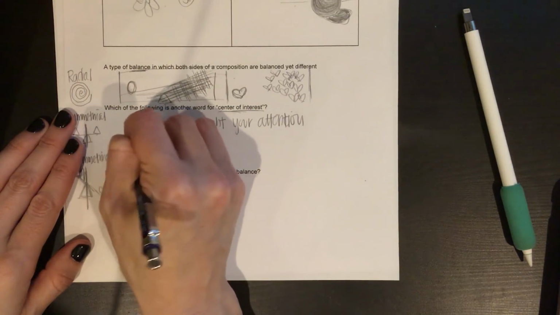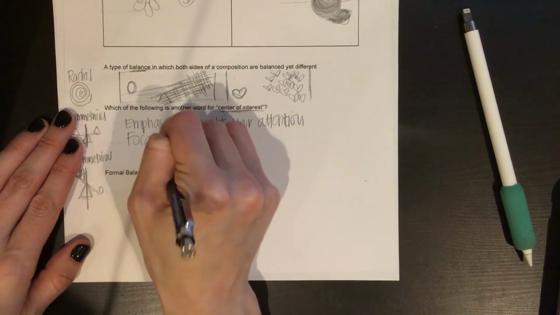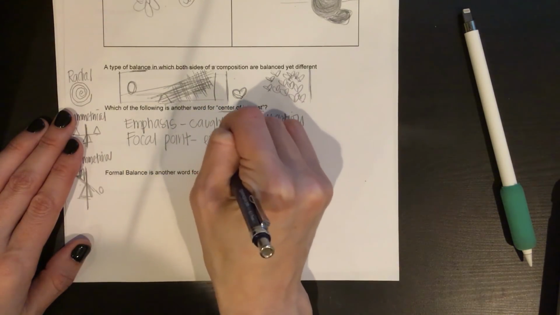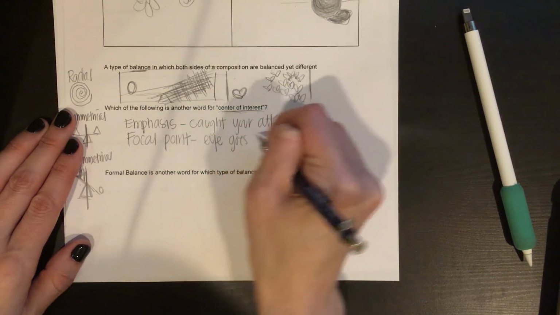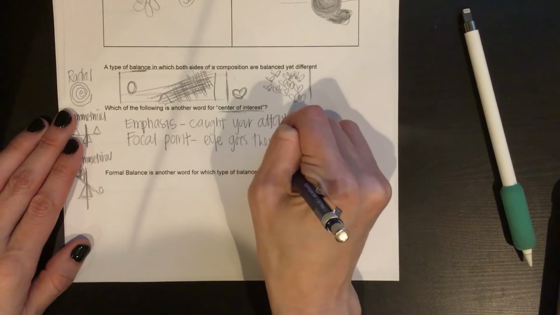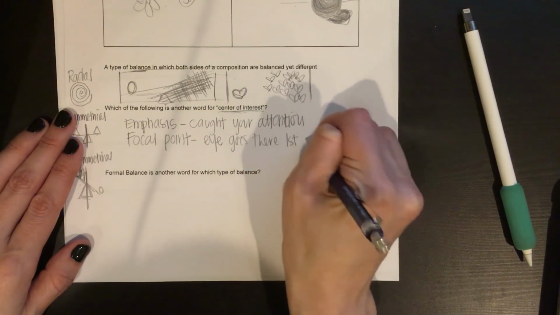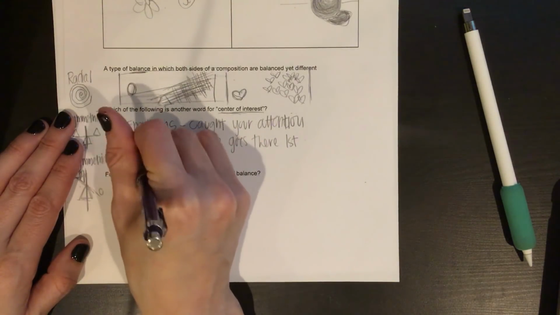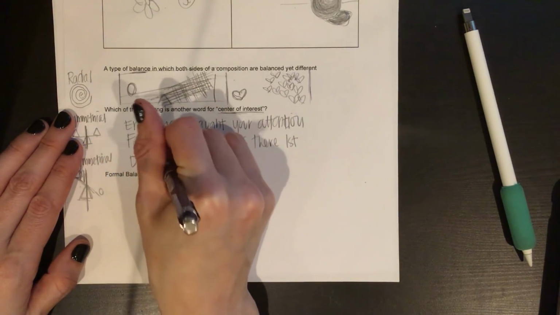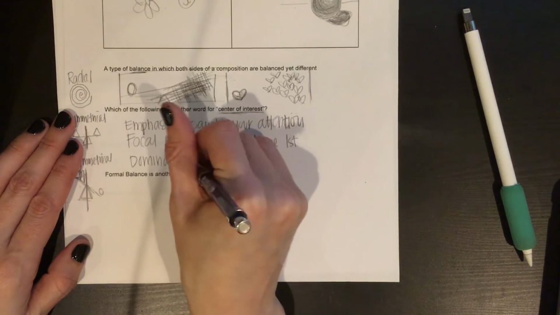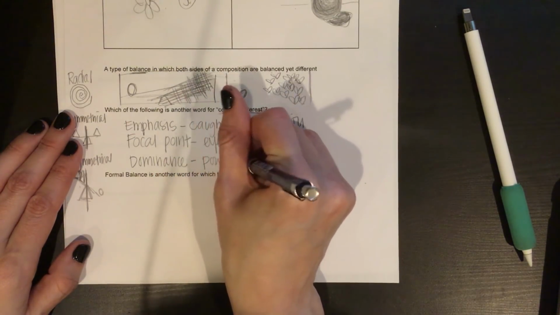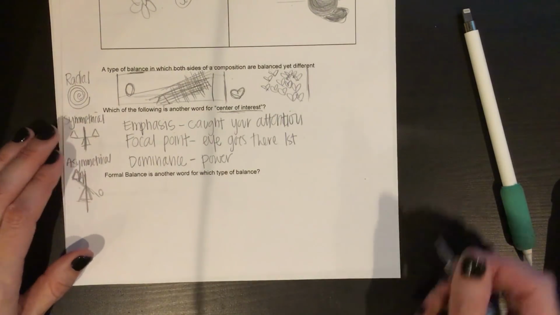It can also be called a focal point because your eye goes there first. Or it focuses there. Also, this is known as dominance because it usually has more power in the image than anything else.